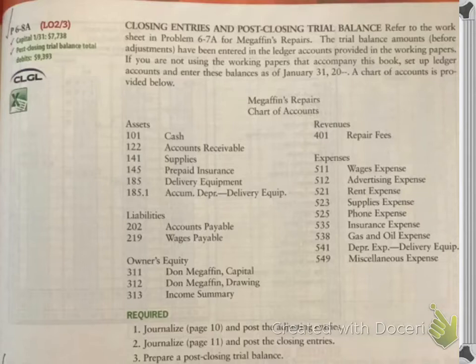They provide a chart of accounts here. And what they ask us to do is to journalize and post the adjusting entries, then to journalize and post the closing entries, and finally to prepare a post-closing trial balance. So those are the requirements for this problem, and we're going to start with requirement number 1, which is to journalize on journal page 10 the adjusting entries and post them to the ledger.